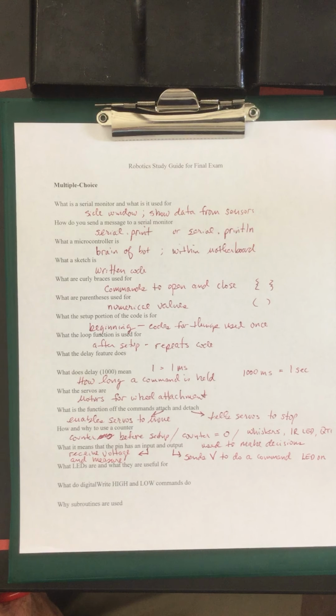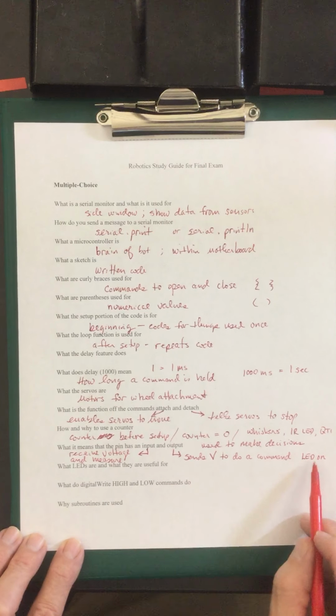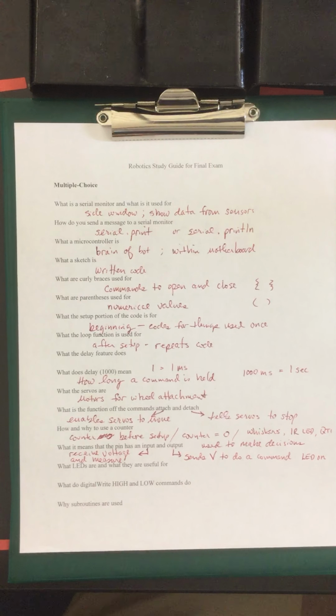So when we're trying to power something, we need to have the pin on output. If we're trying to measure some type of system, like a whisker or the receiver on the IR LED, then we want to put those to input.